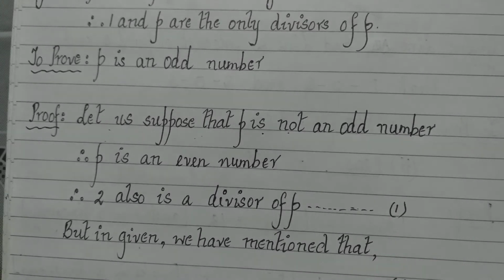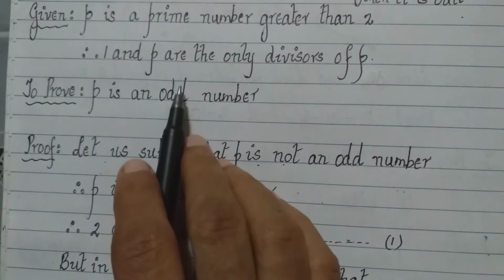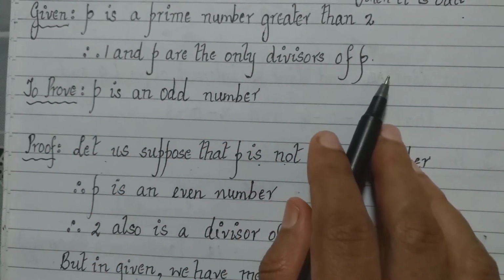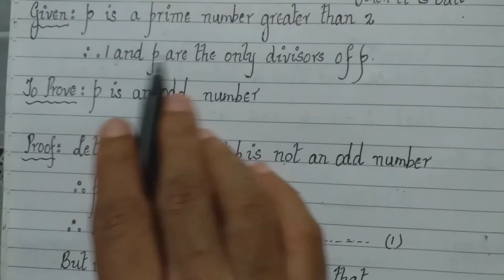But in given, what have we said? Look, in given we have said 1 and P are the only divisors of P. Did we write 2 also here?